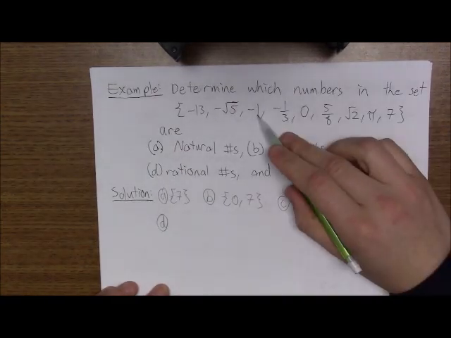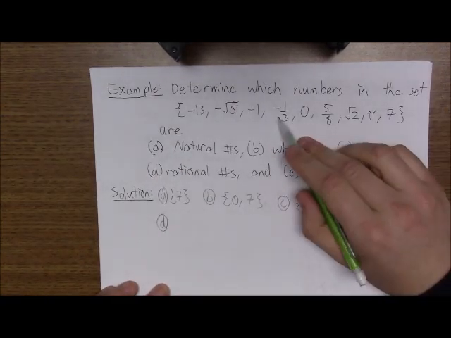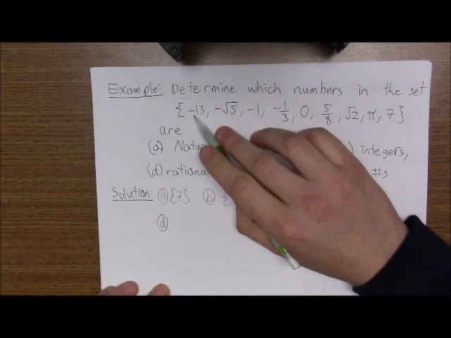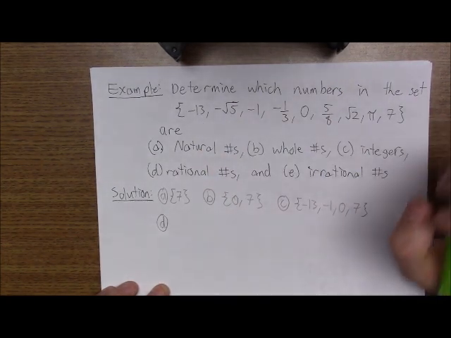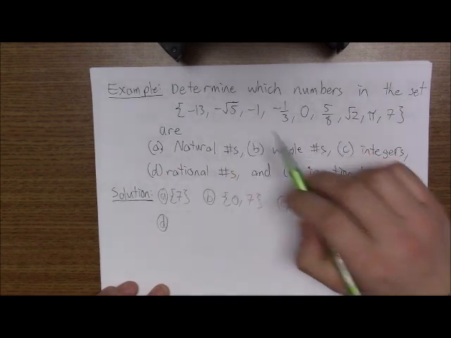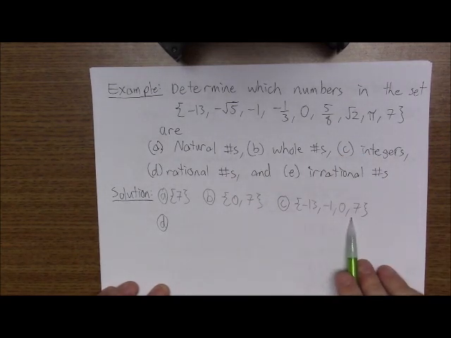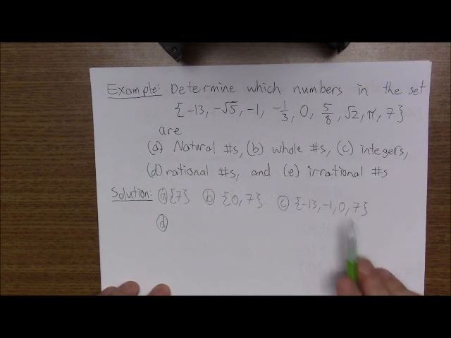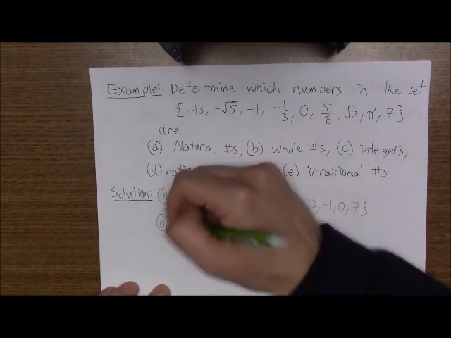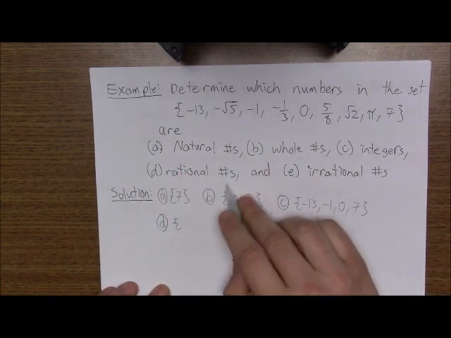Now, fractions, because we could write negative 13 as negative 13 over 1, it is actually a fraction. Same with all the other integers. And so because of that, every integer is a rational number, as we mentioned before, and thus all we have to do now is throw in all the other fractions as well for the rational numbers.